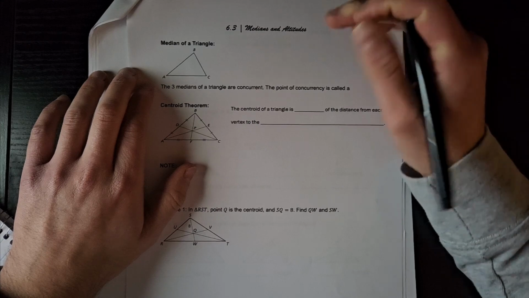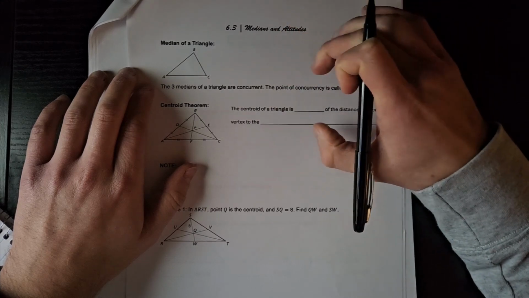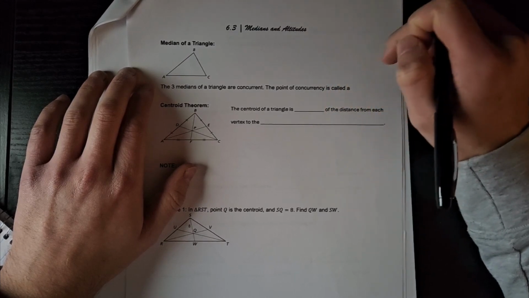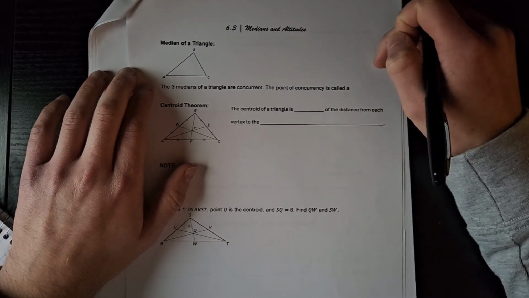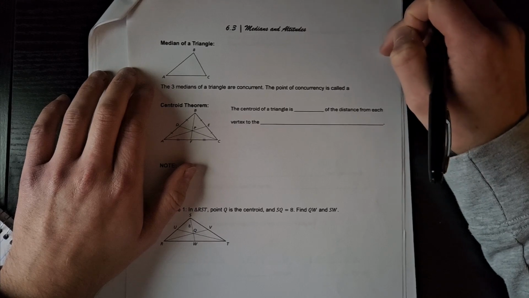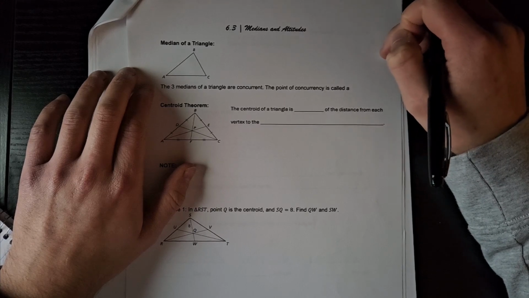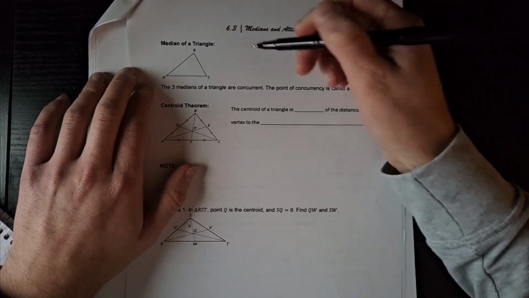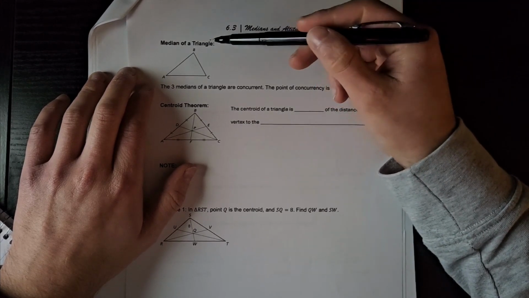Today, I am going to do the full lesson of 6.3. This is also the last lesson before the quiz that we have on Tuesday. Most likely Tuesday. I'm not going to change it until I see what you guys have done. You better do your homework. Anyways, let's get started. Median of a triangle.